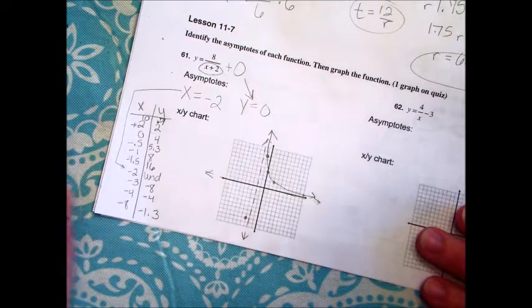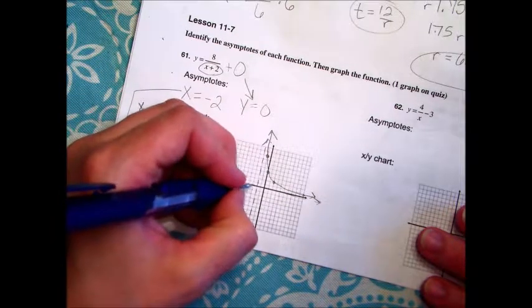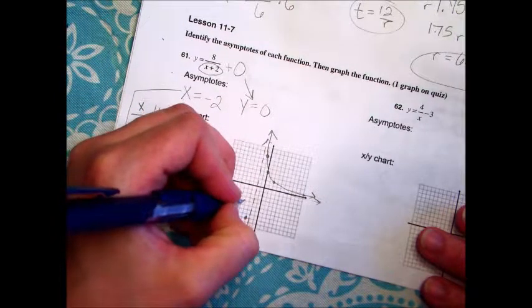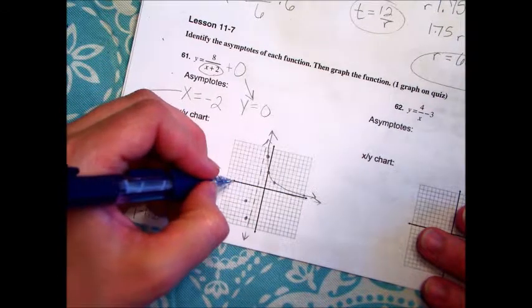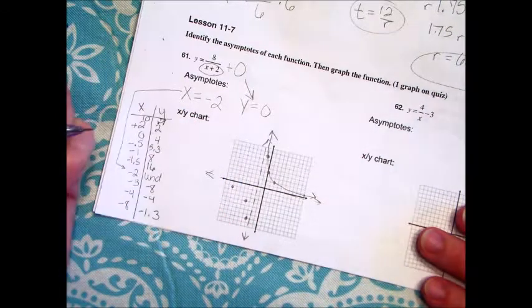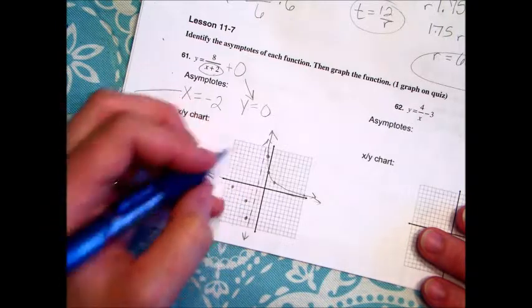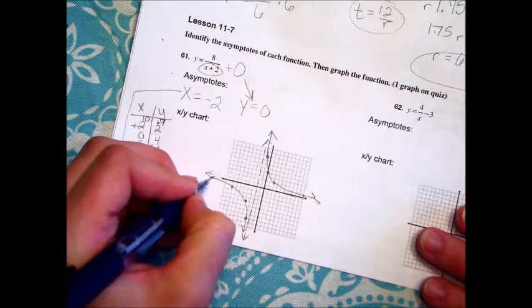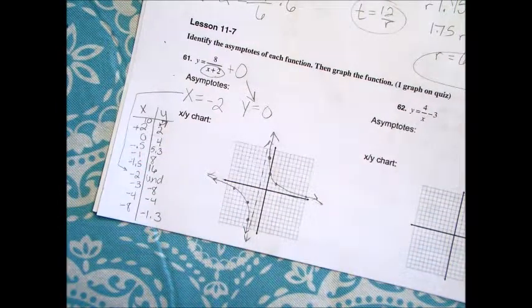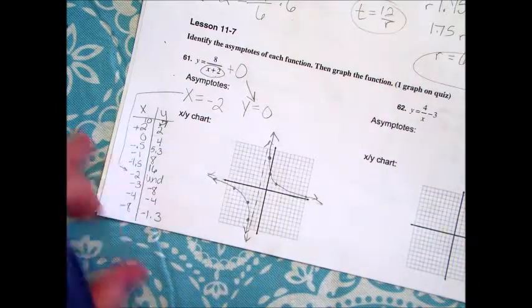Do you see how I just go for it until I get something nice? All right, that's good enough. I see a pretty good graph. I'm going to connect. So you guys have to pick points until it looks really good, until you get a really nice shape.